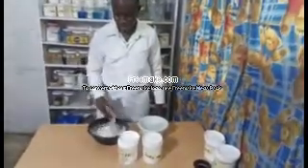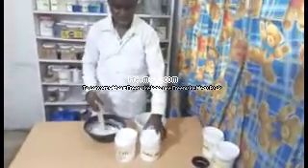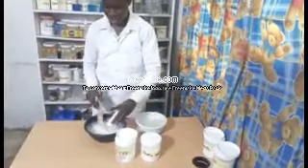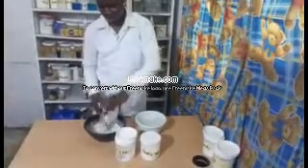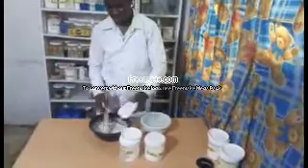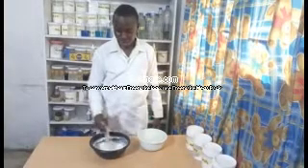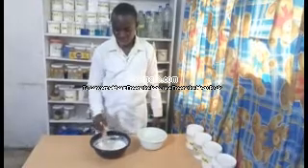Now the last thing we're going to be adding is our caustic soda. We're going to add it and then we'll stir the solution for 5 minutes also. So we will notice that all our ingredients have fully dissolved.